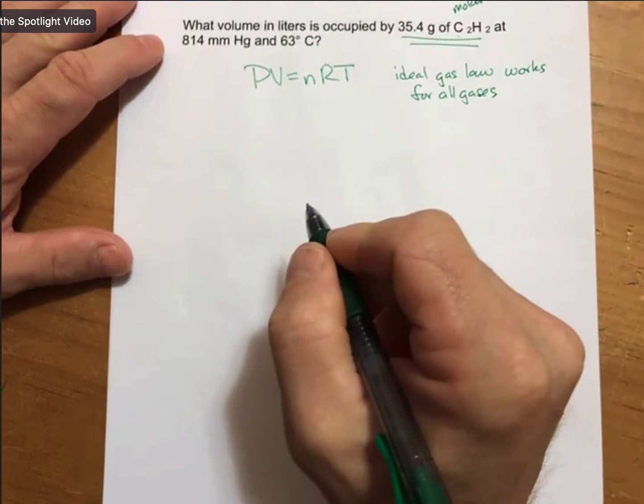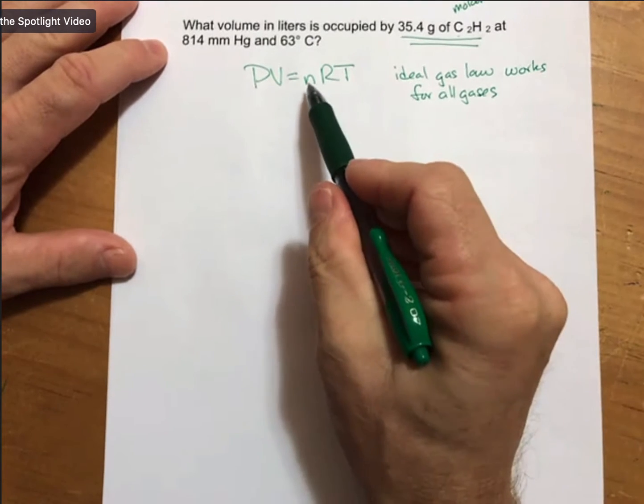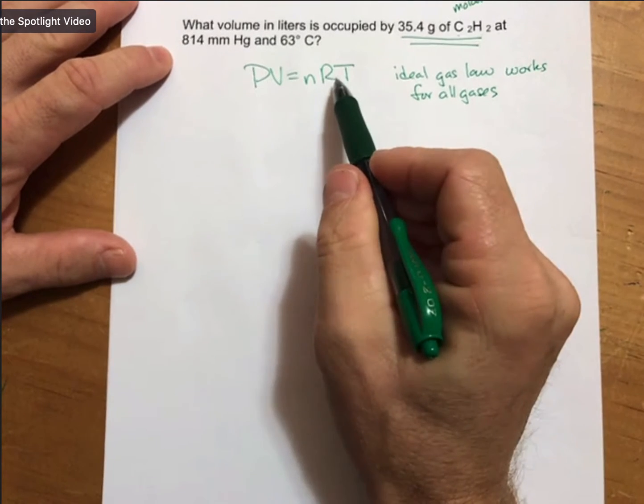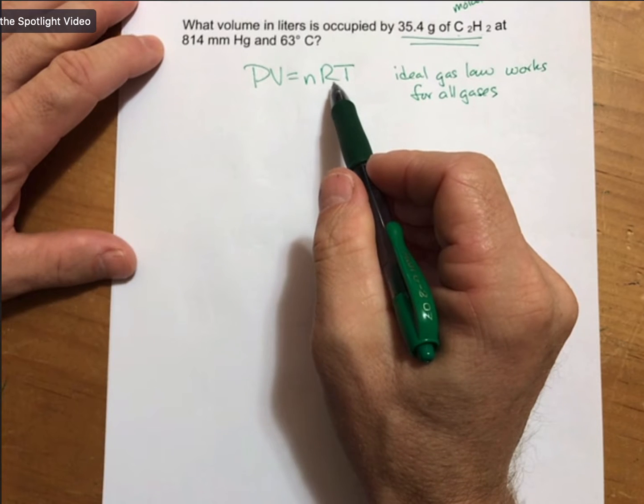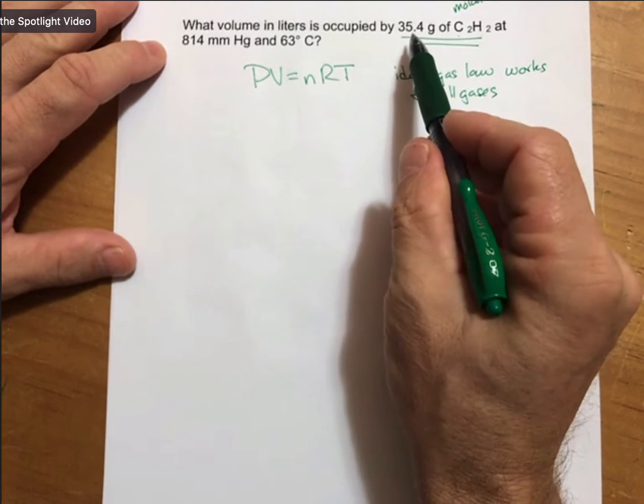But the ideal gas law works for all gases, and that's why we don't even have to identify the gas here. And that will happen sometimes.